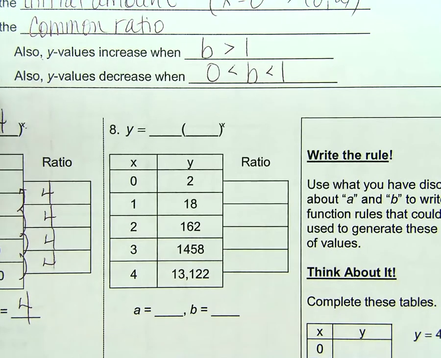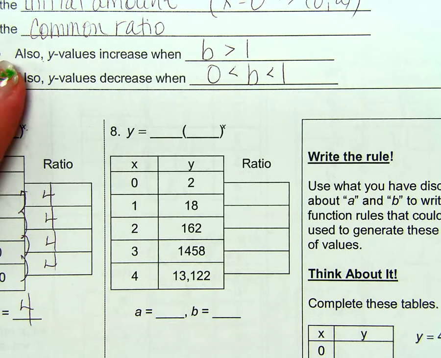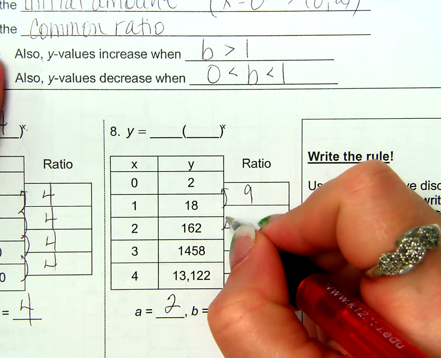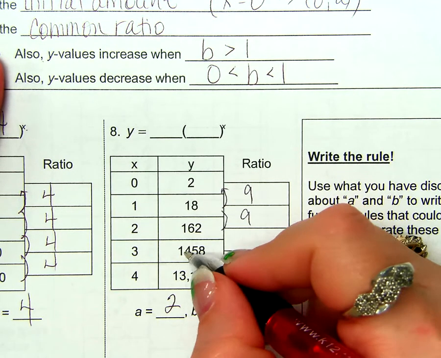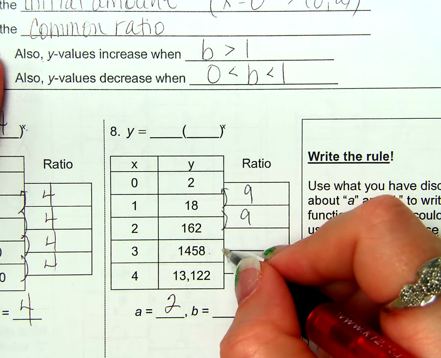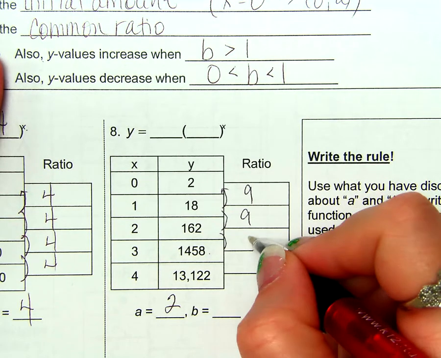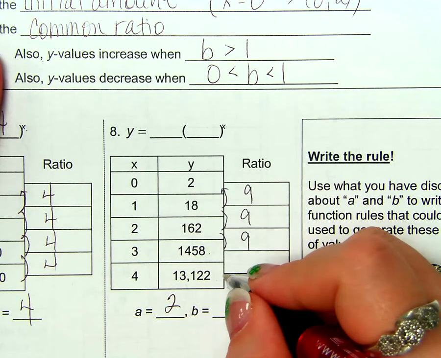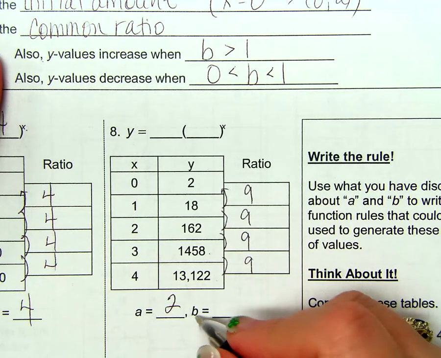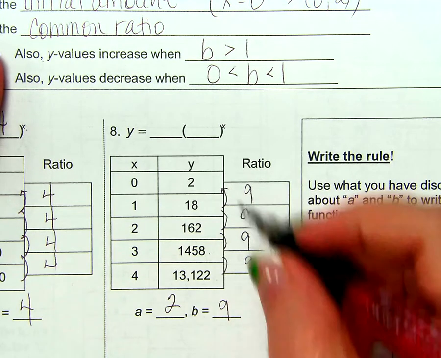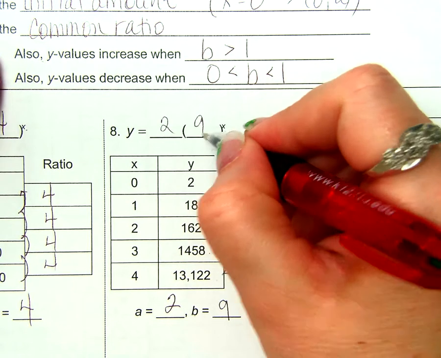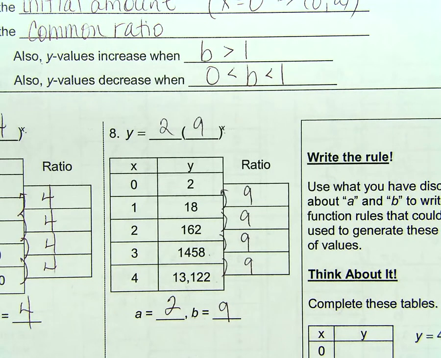Number 8. What do you know? A is 2. 18 divided by 2, 9. 162 divided by 18, 9. 1,458 divided by 162, 9. Good. 13,122 divided by 1,458, 9. So we know that b is 9, and we know the equation is y equals 2 times 9 to the x. Okay so far?